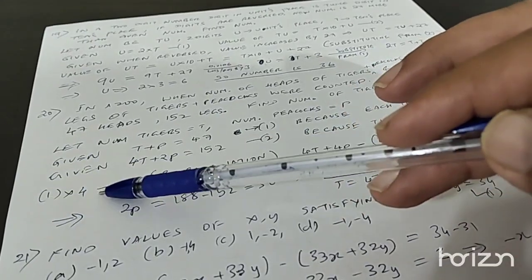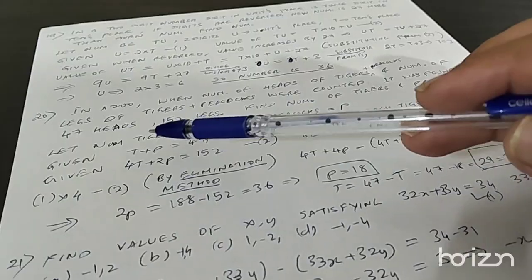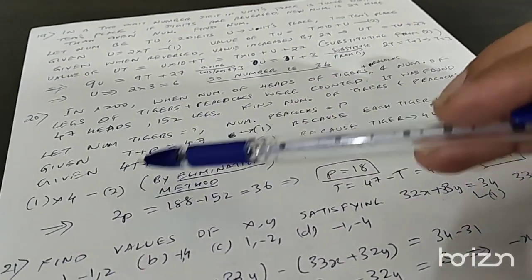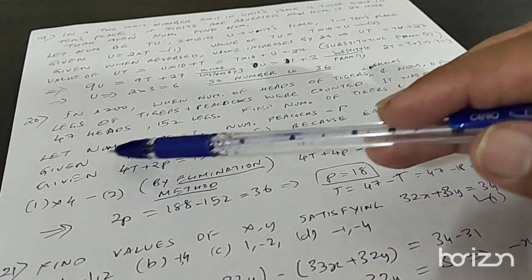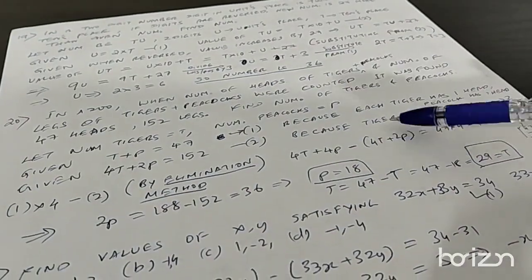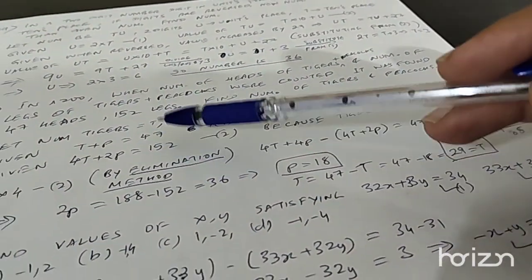Equation 1 multiplied by 4 minus 2. So when you multiply equation 1 by 4, you have to multiply left hand side and right hand side. When you subtract also, you have to subtract left hand side and the right hand side. Correct? So when you multiply, you will get 4t plus 4p minus the second equation, 4t plus 2p is equal to 47 into 4. Why 47 into 4?